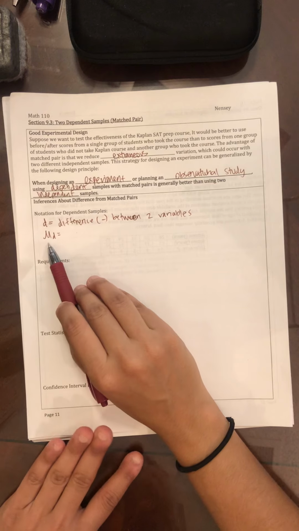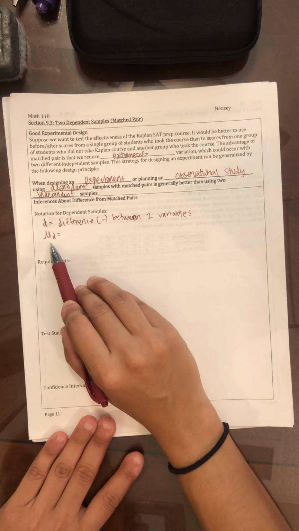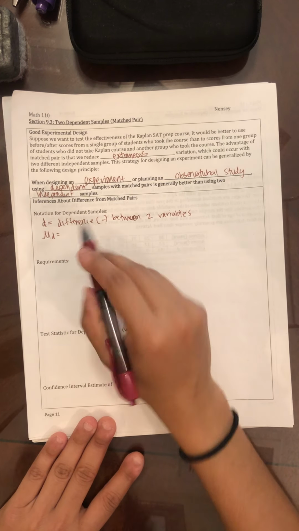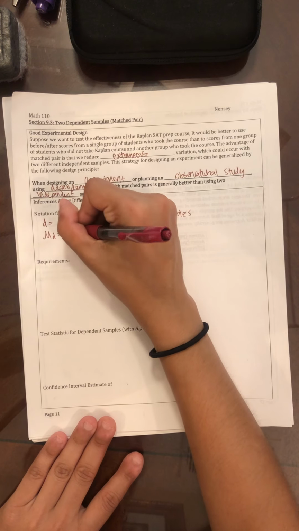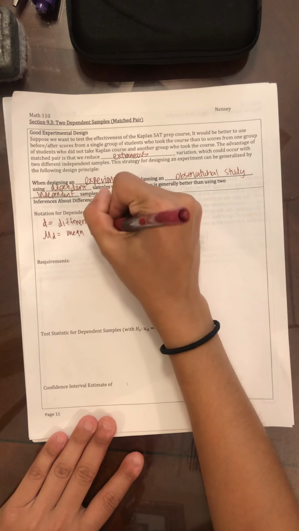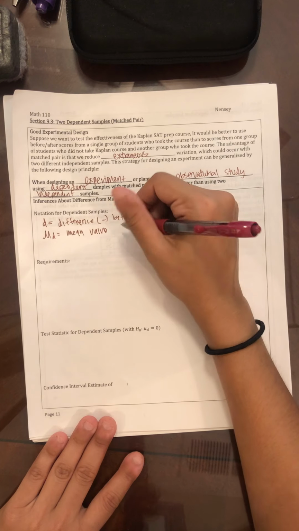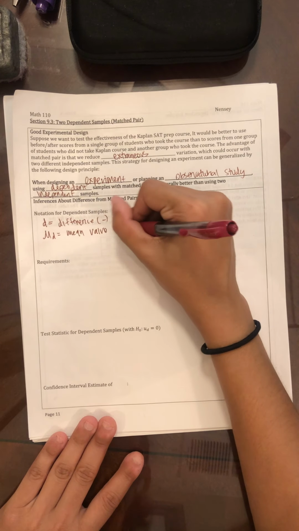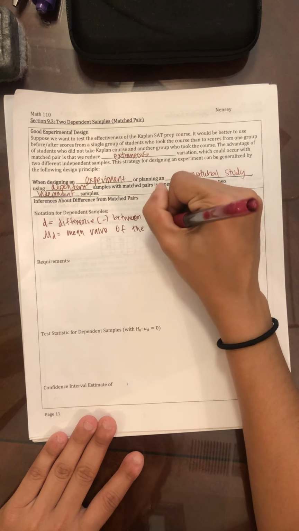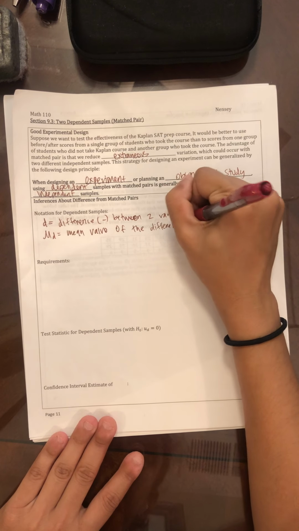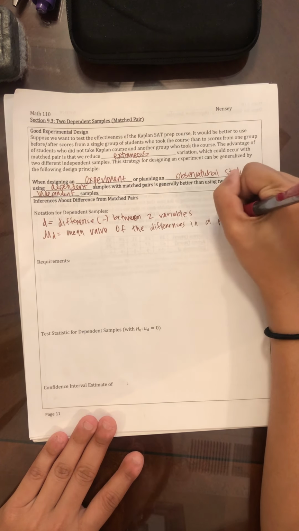Mu is the mean, and D stands for the difference, so it's the mean value of the differences in a population.